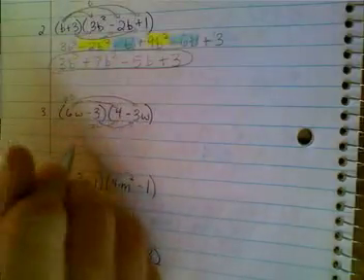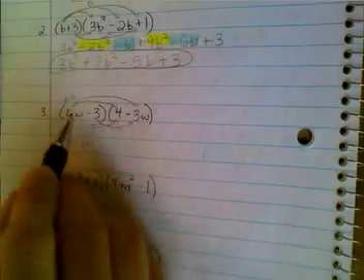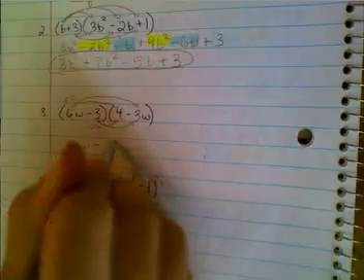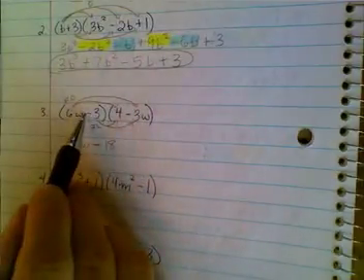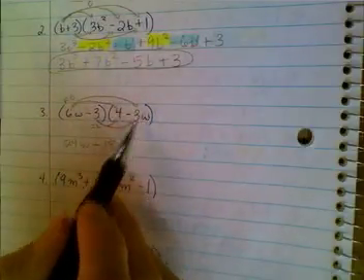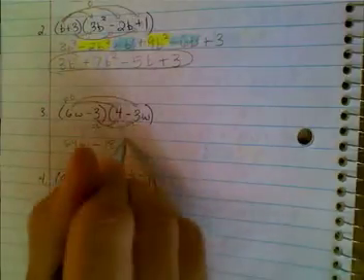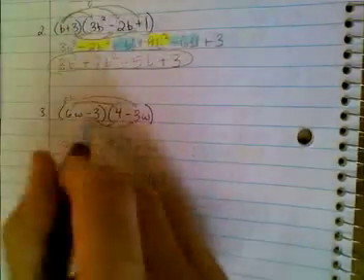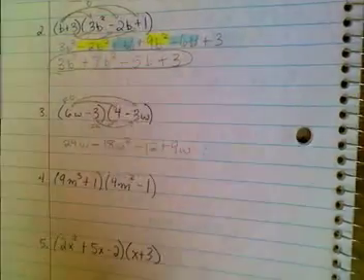6 times 4 is 24W. Minus 18. But what I see is that I have a W here and a W here. And remember that there's an imaginary 1 exponent there. And an imaginary 1 exponent here. So what's 1 plus 1? It's going to give you 2. So negative 18 W squared minus 12. And then negative times a negative gives me plus 9W.